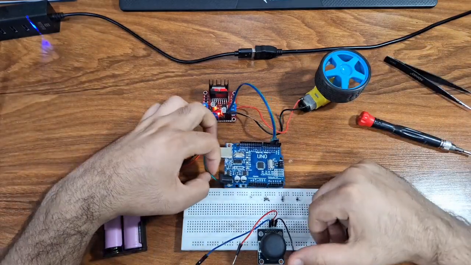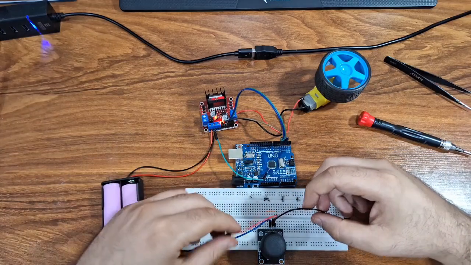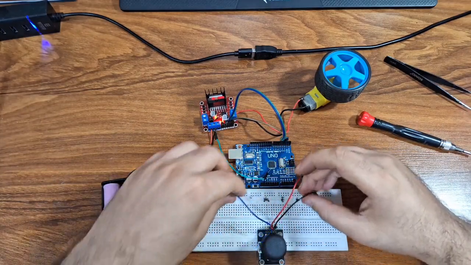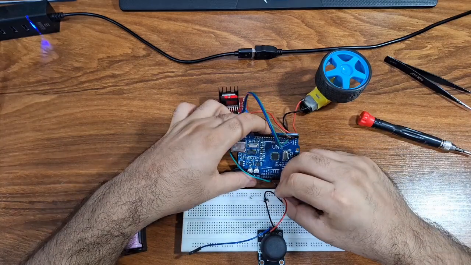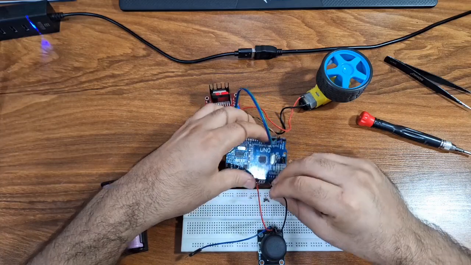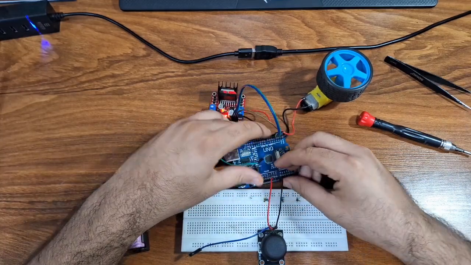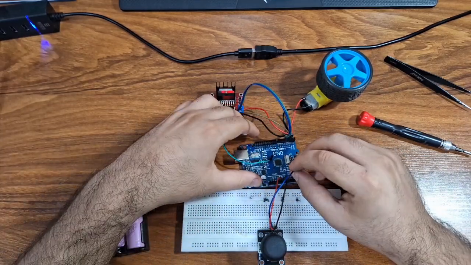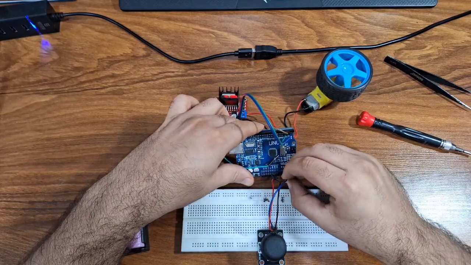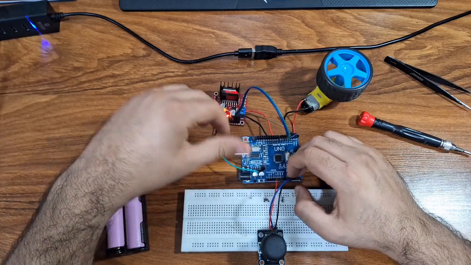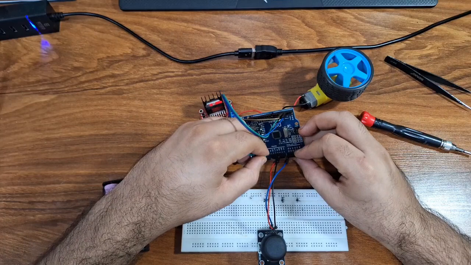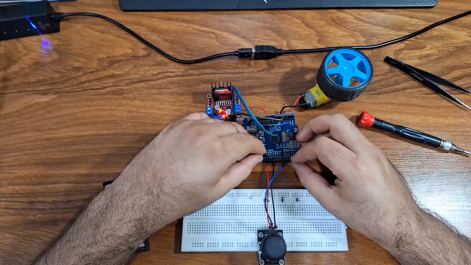And next, we're going to connect the joystick module to Arduino. This is the 5-volt pin connected to Arduino, ground, and Y, or you can declare it as X, axis to Arduino pin A0.